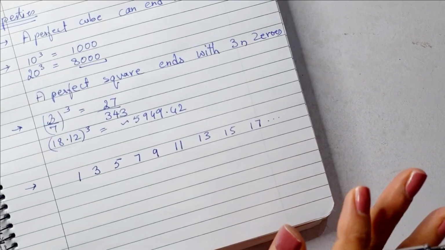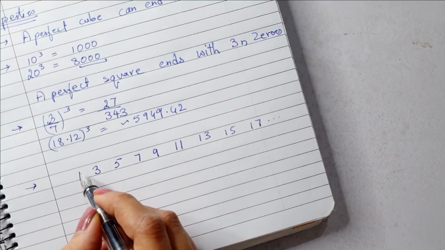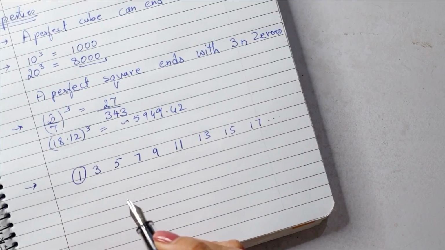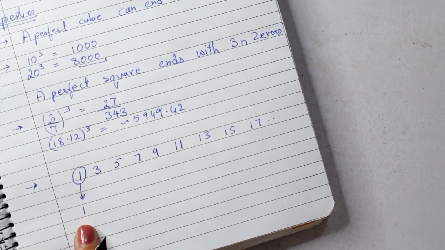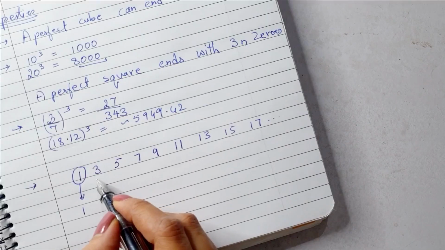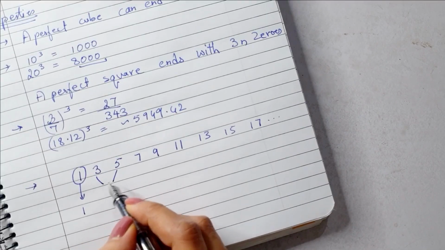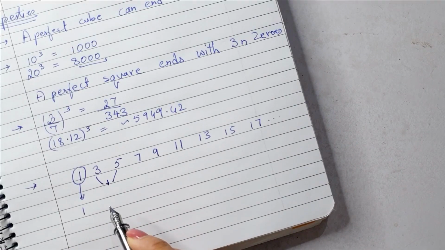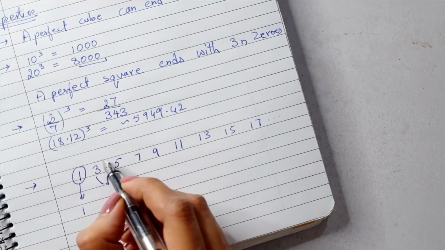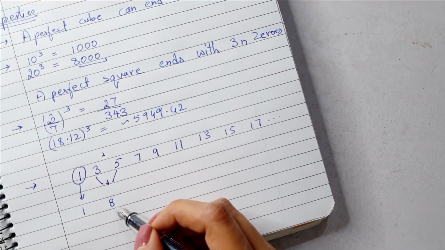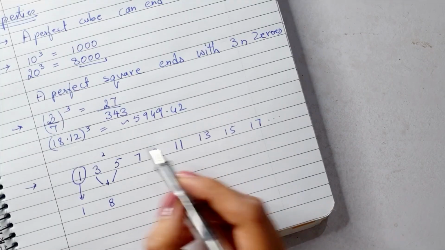Now if you notice, if I just take the first odd number, that's the first cube. Then if I take the next 2 odd numbers and I add them, I get 2 cube, right?